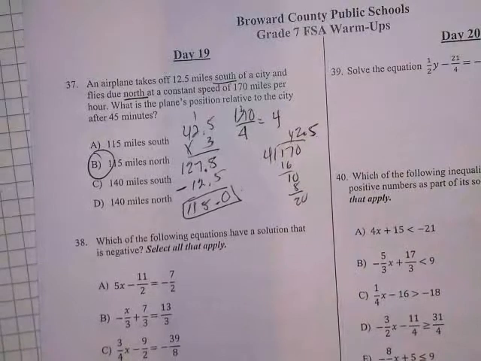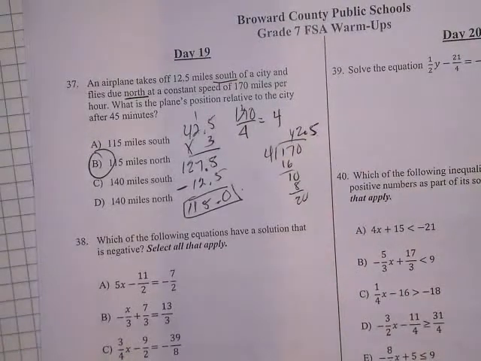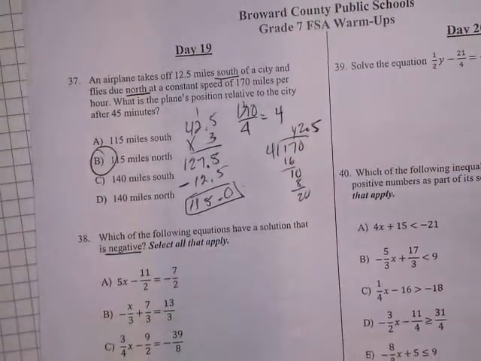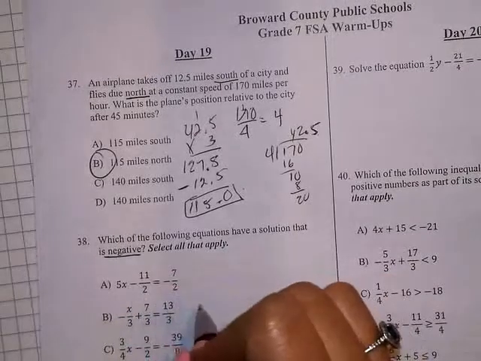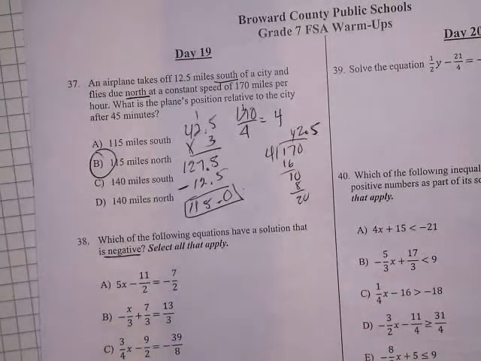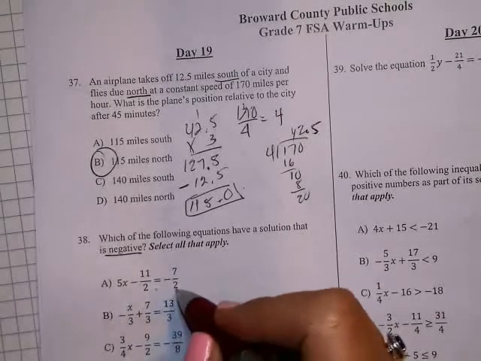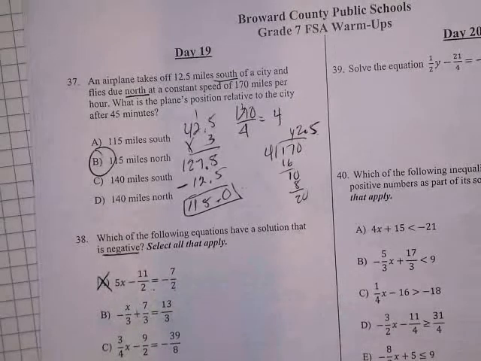Which of the following equations have a solution that is negative? All right, 5x over 2. Well, you can't combine these two to give you this. That's not even true.